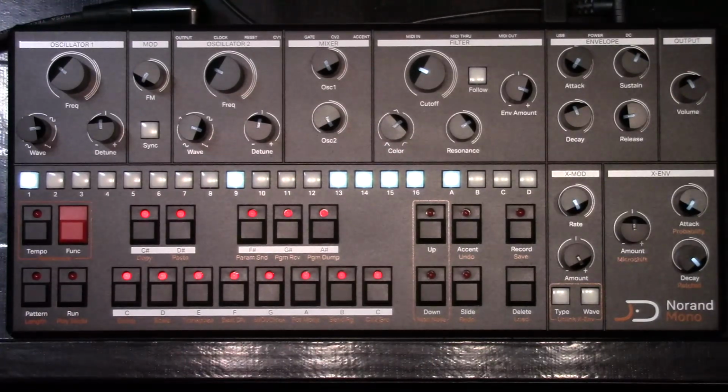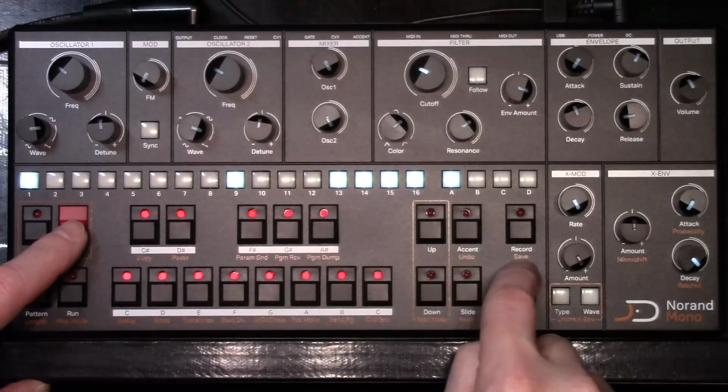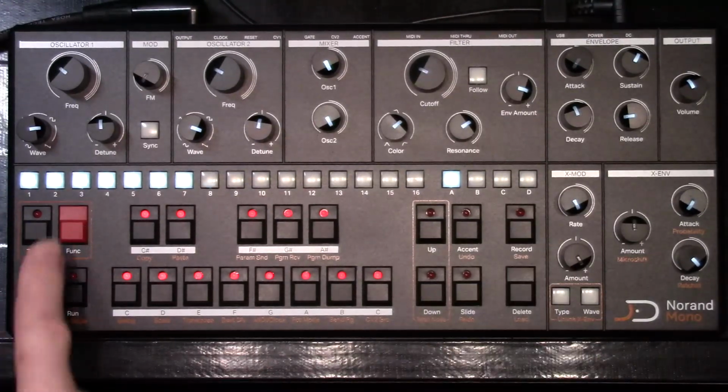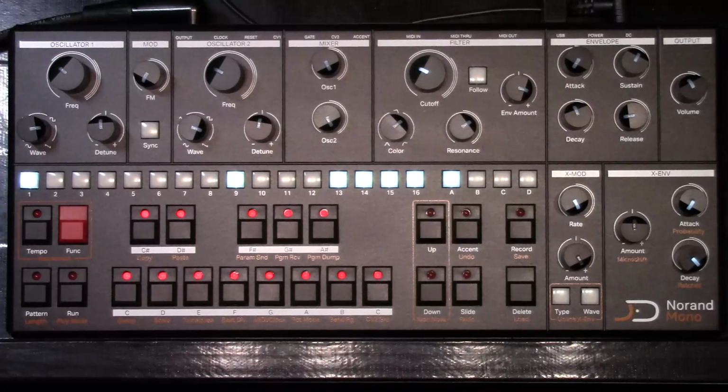Now, let's say that we think that's wonderful and we want to save it. Well, it's a function command, function save. You see save written over here, so press and hold function, press save. See the light advance up telling us it is saving, and it's saved.